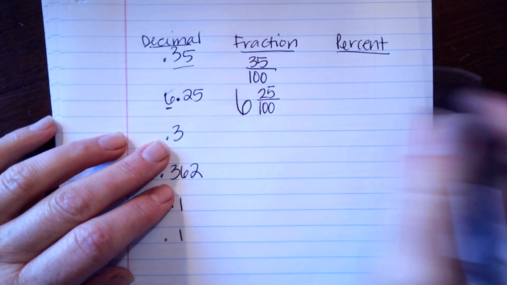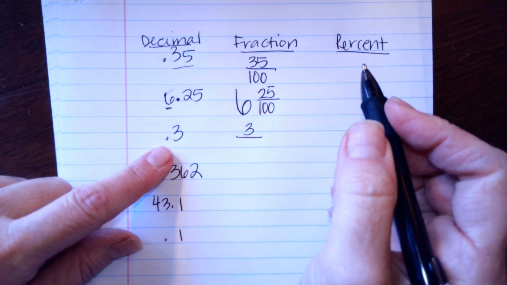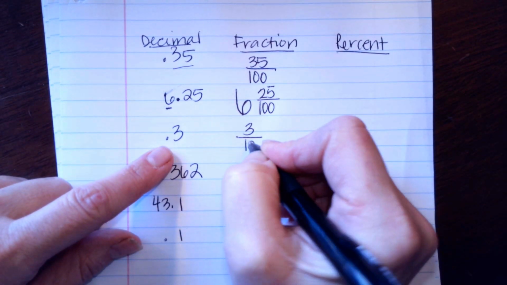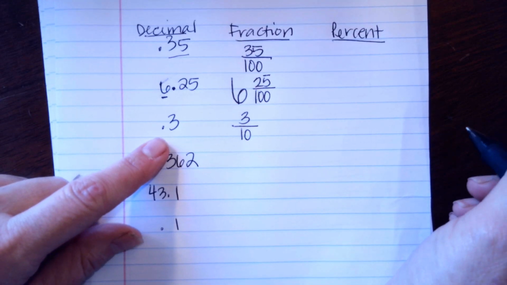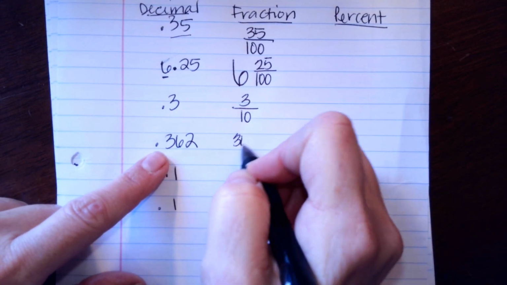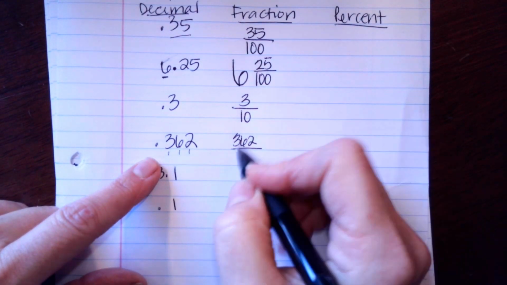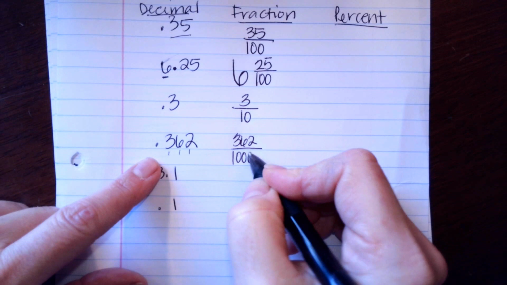This one, the numerator becomes 3, and then where does my decimal end? It ends on the tenths. So our denominator is 10. This one, my numerator is 362, and then this is the tenths, hundredths, this is the thousandths. So that is my denominator.